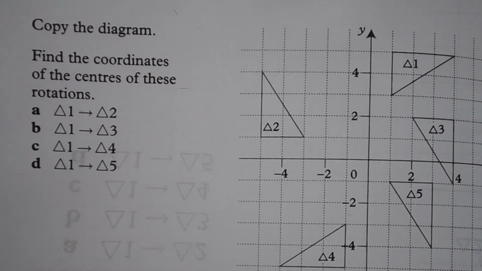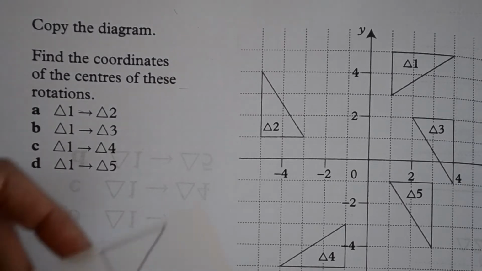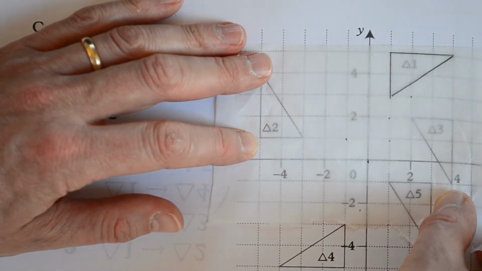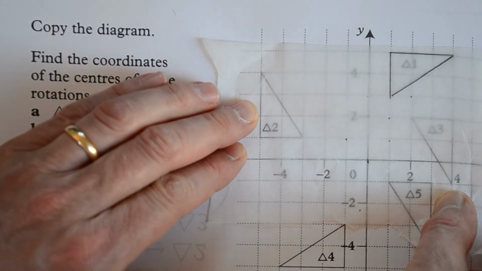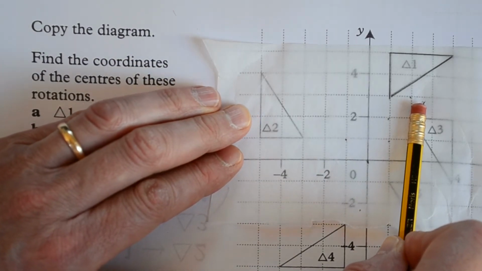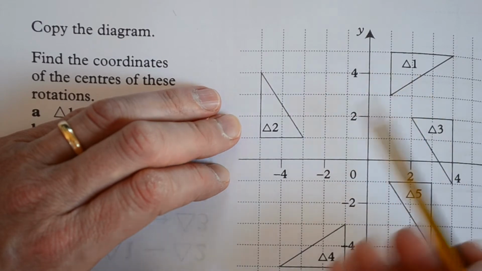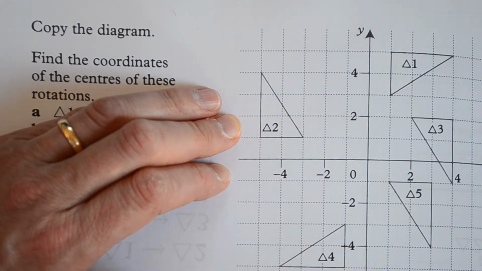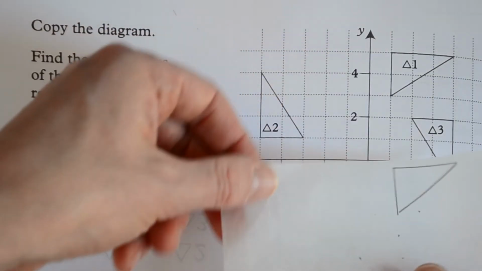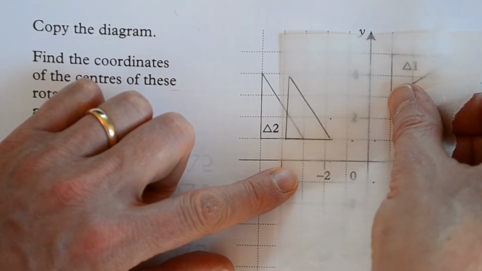So if you can see the questions, the first one is how do you get from triangle 1 to triangle 2? I've got my tracing paper and I have pre-drawn triangle 1 on the tracing paper. Now, the question on this sheet just asks you to find the coordinates of the centre of the rotation. But while we're here, how else would we describe the rotation from triangle 1 onto 2? Well, hopefully you can see that it's exactly the same size and shape of triangle, but to get from here to here, it's been rotated, hasn't it? So it's the same orientation now as triangle 2.